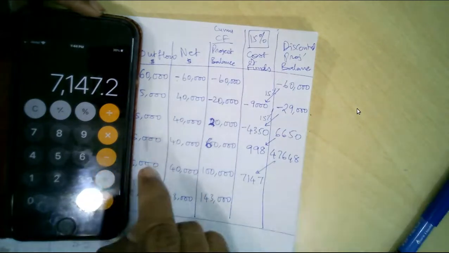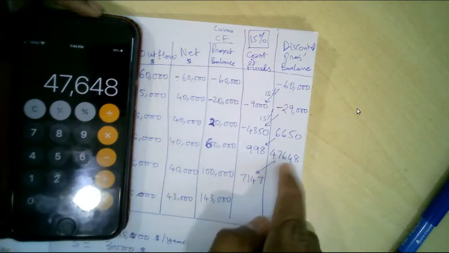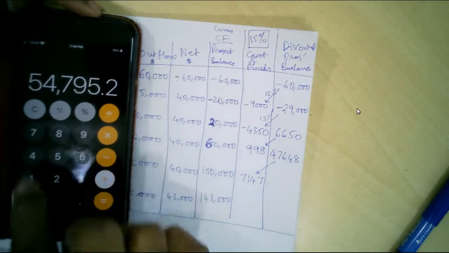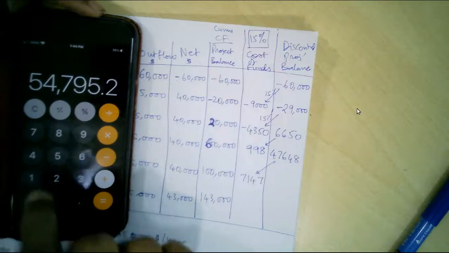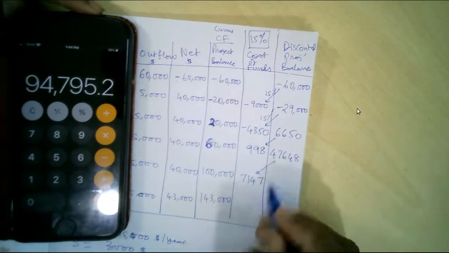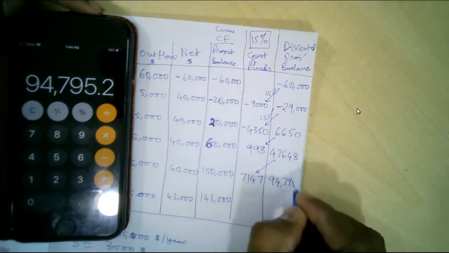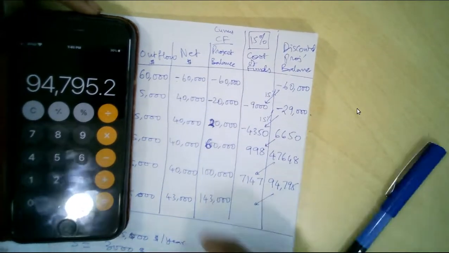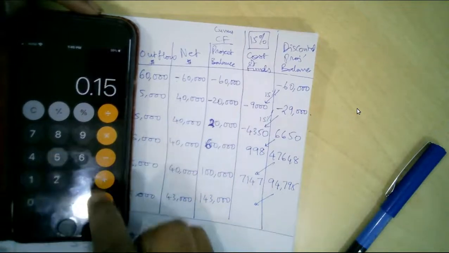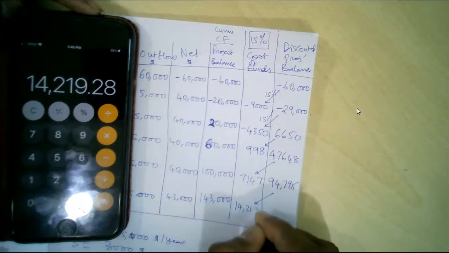To that I will add 47648. To that I will add 40,000. So I'm getting 94,795. So again, to that I'll multiply 15%. Then that comes plus 14,219.